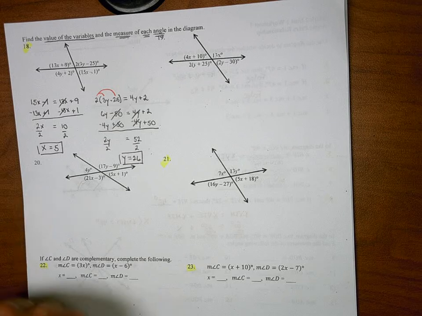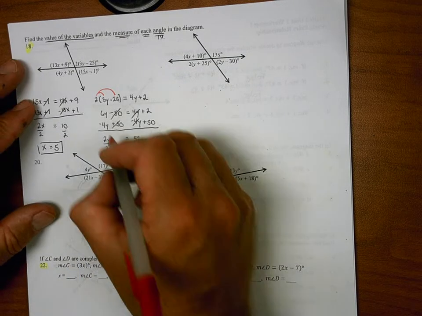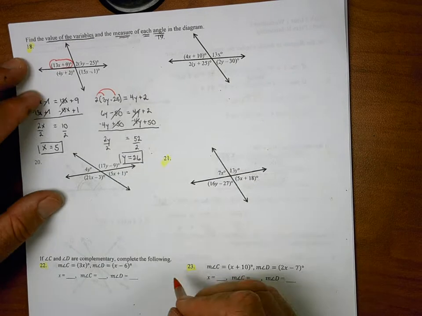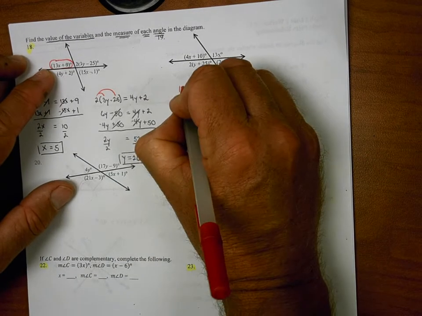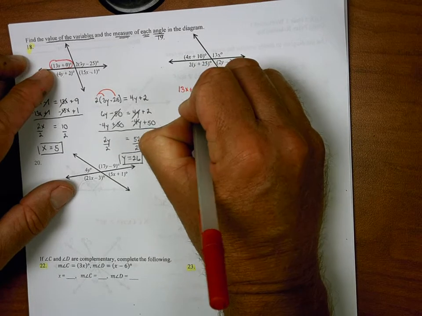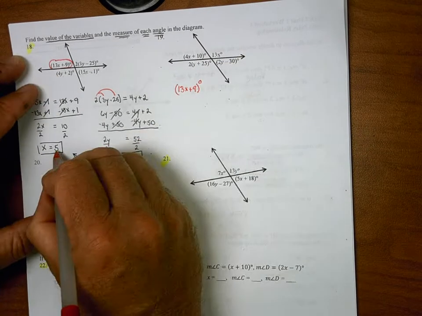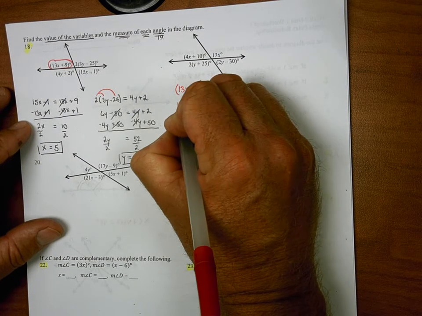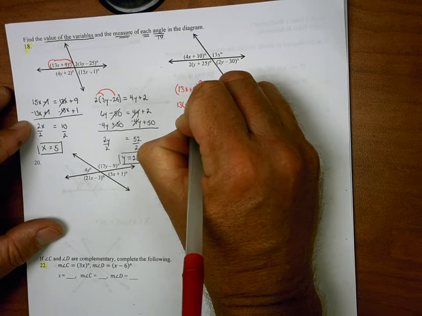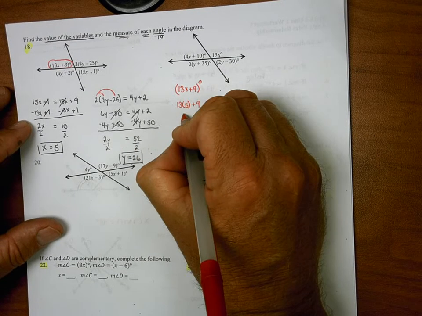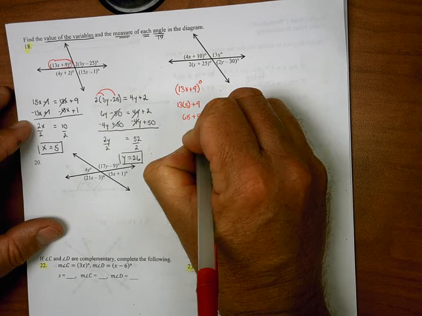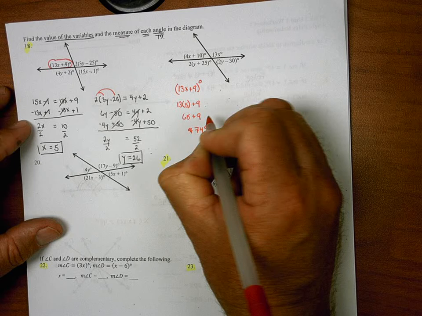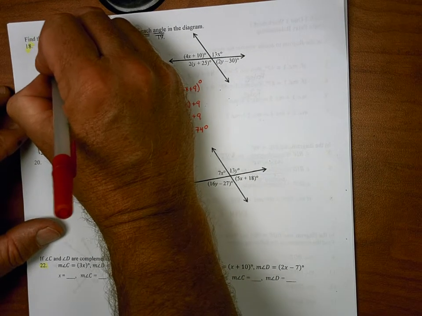Now, once I have my x and once I have my y, I have to find the measure of each angle. The way that I'm going to do that is, I'll go ahead and find this angle first. To find the 13x plus 9 degree angle, I'm just going to substitute the 5 in the place of x. So this angle would become 13 times 5 plus 9. 13 times 5 is 65. 65 plus 9 is 74 degrees. So that means this angle right here is 74 degrees.